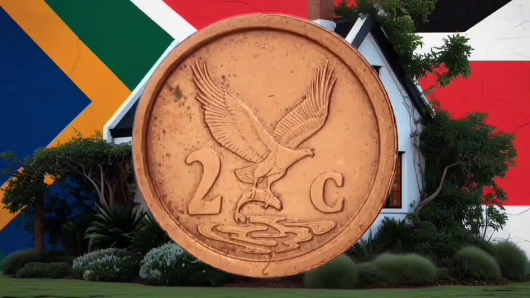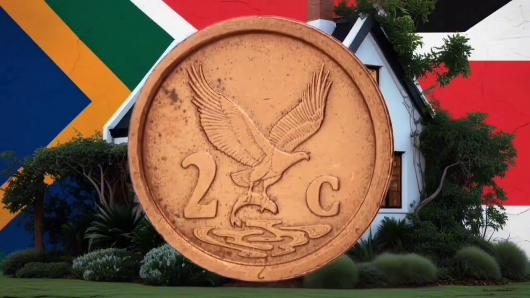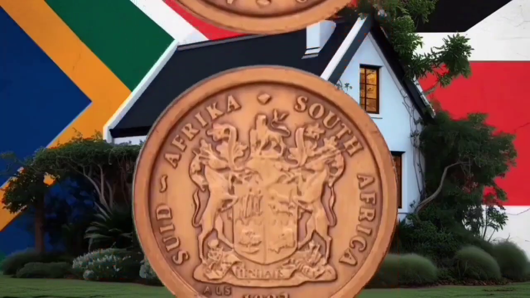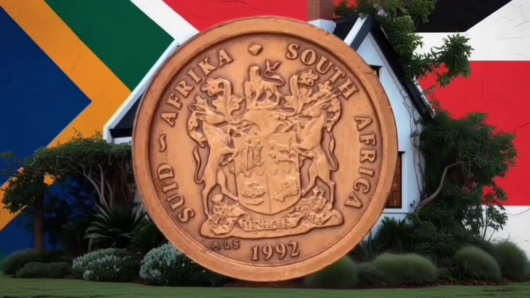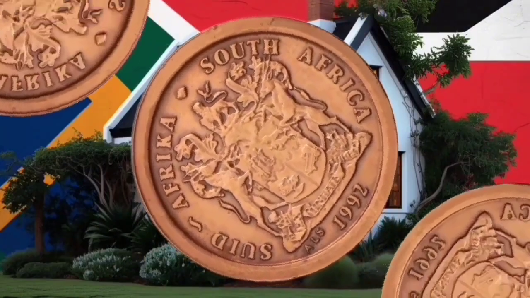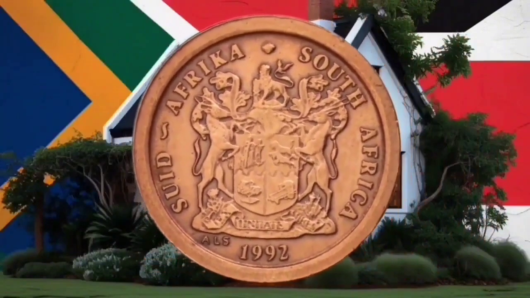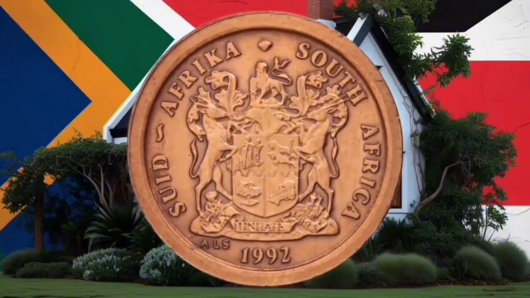Above the shield is a knight's helmet, a lion holding 4 rods, and a banner with the national motto. On the reverse side, you'll see a stylized image of the King Protea flower, South Africa's national flower, a symbol of the country's beauty and resilience. The design is complemented by the coin's denomination, 2C, and the year of issue, 1992. The design was crafted by South African artist and engraver Willie Myburgh.